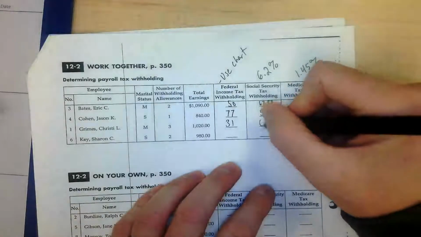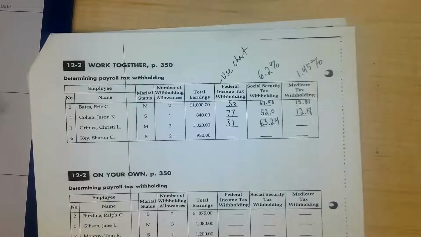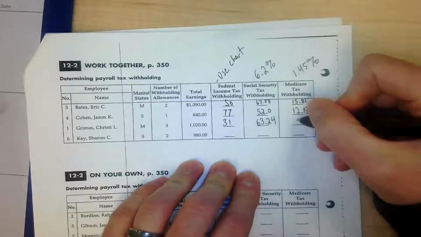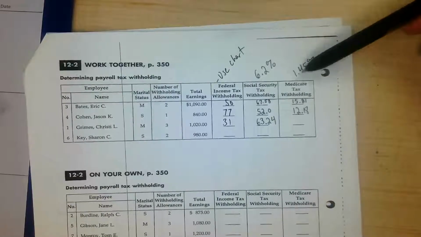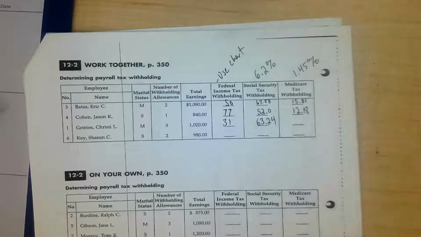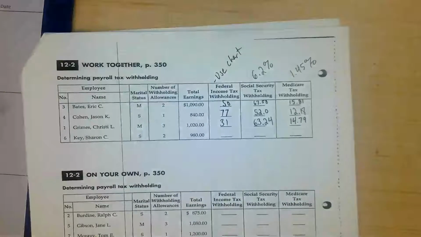6324. Birthday boy. Medicare. Okay. 147 would be if you did probably 10% or like 14%. So you screwed up the percent. So it's actually 14. What is it? 1479. So birthday boy, you're a year older, but not smarter. Boom, roasted.